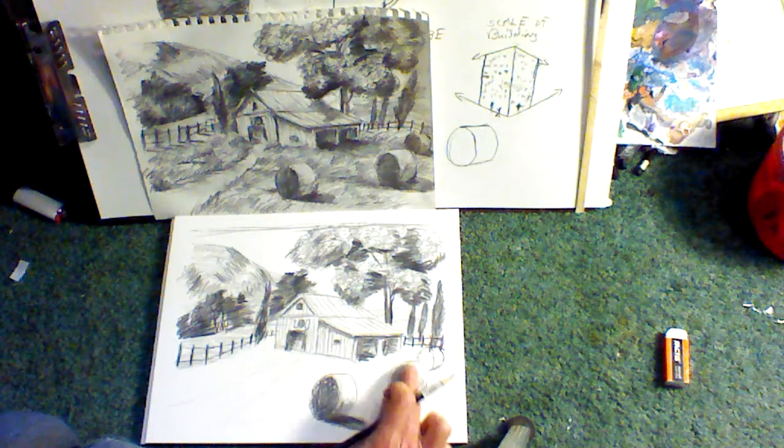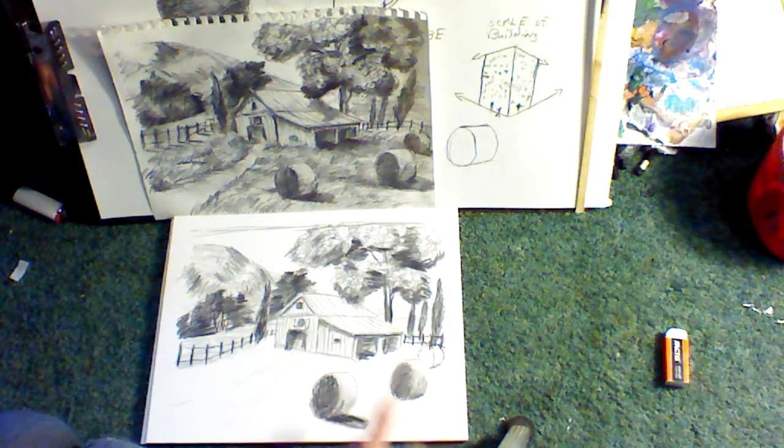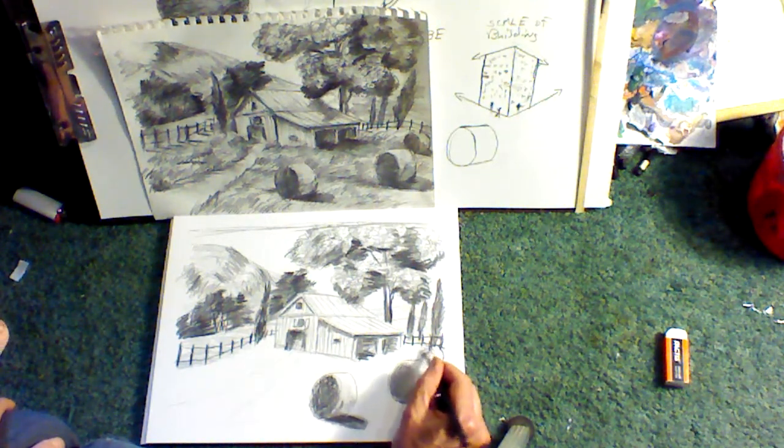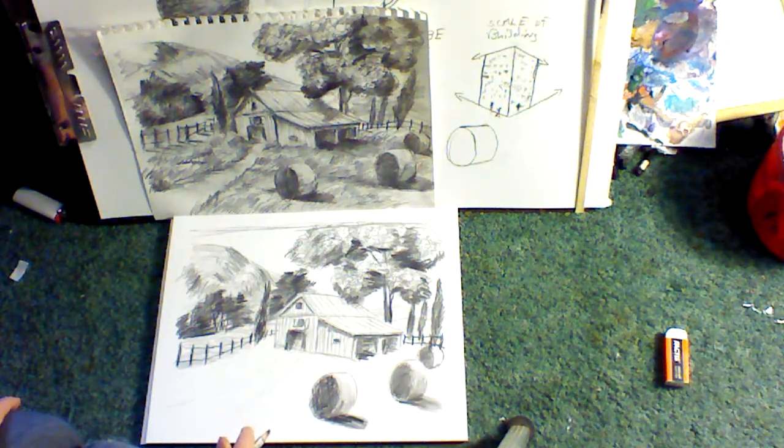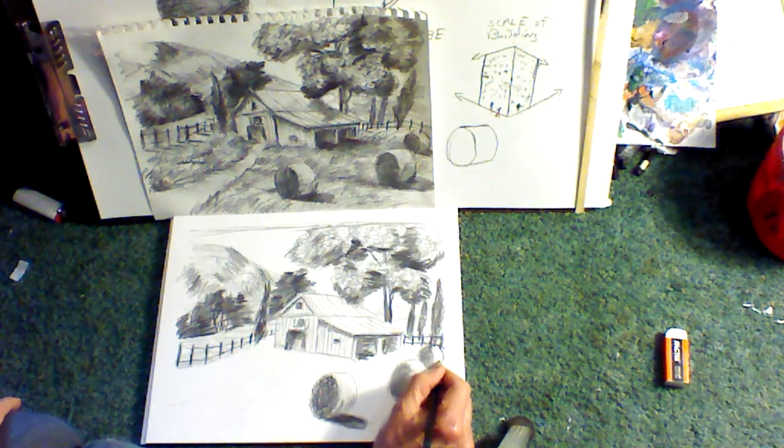And slightly less dark as it moves up the bale of hay. Cast shadow. Dark where it makes the connection, and maybe slightly lighter as it moves away. Same thing here, avoiding that foreground bale of hay. Shadow, cast shadow.